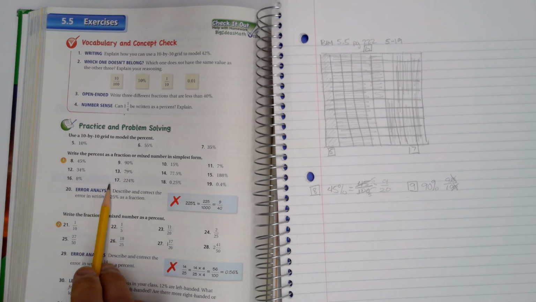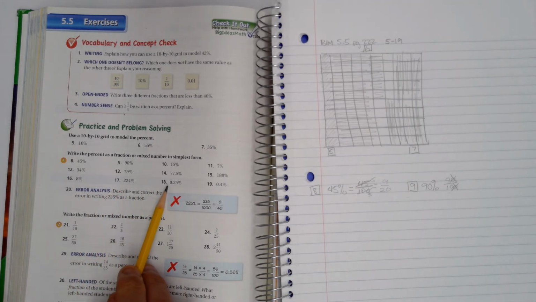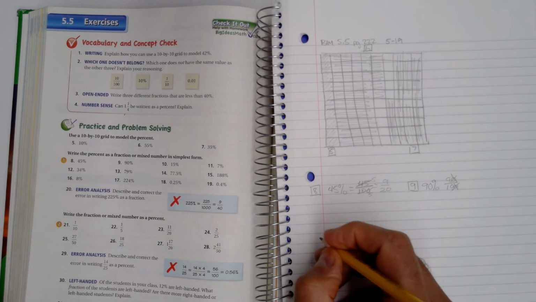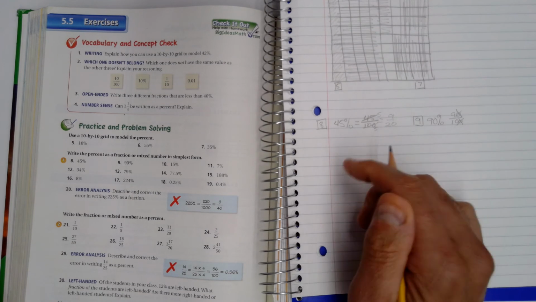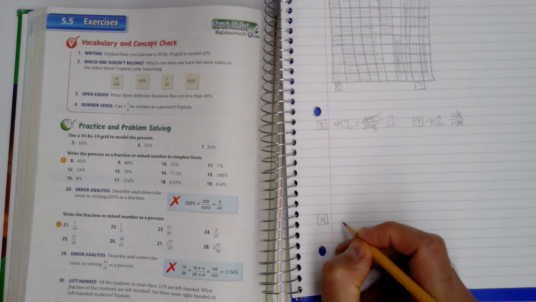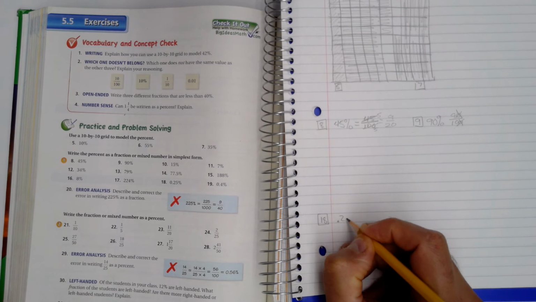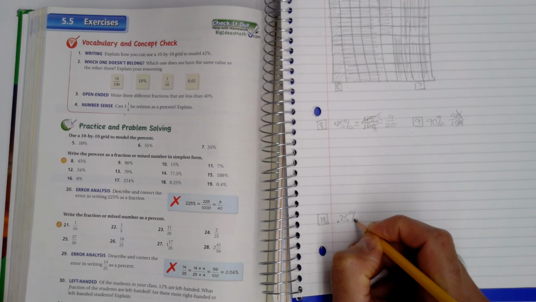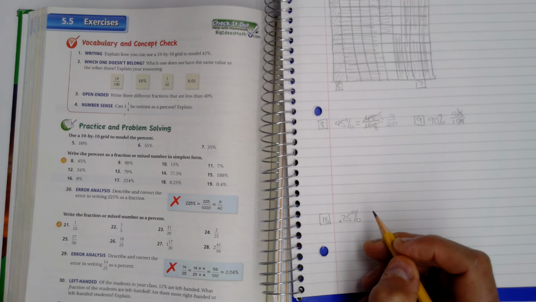But then you're going to get down here to like number 18. And 18 is different because we're taking a decimal, so it's 0.25%. This is not 25%. This is 0.25%.